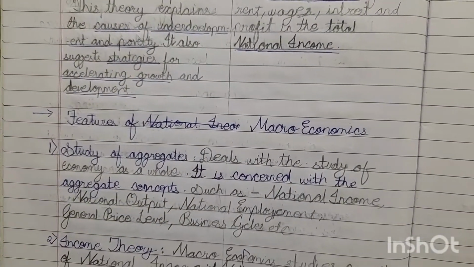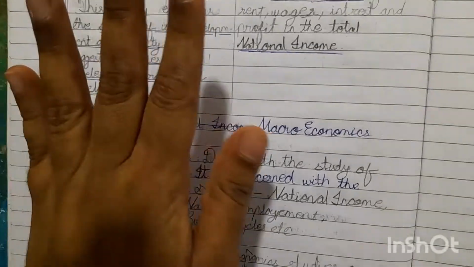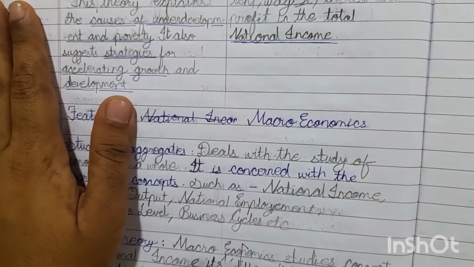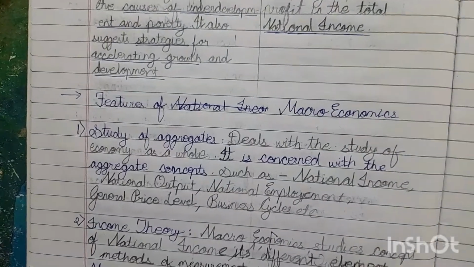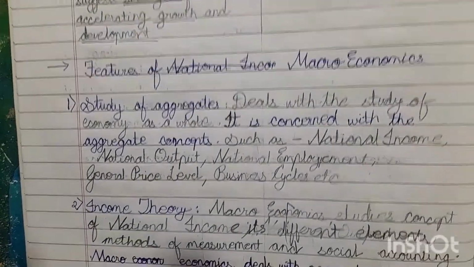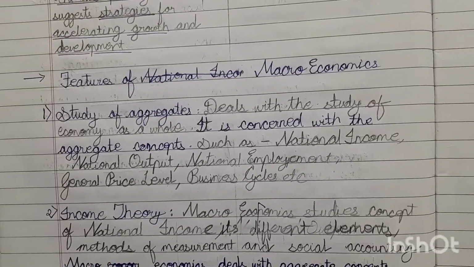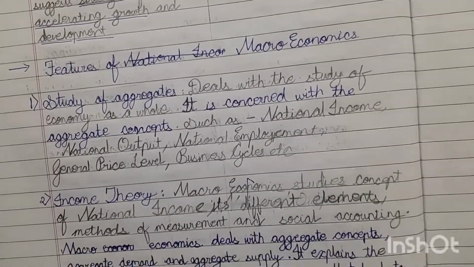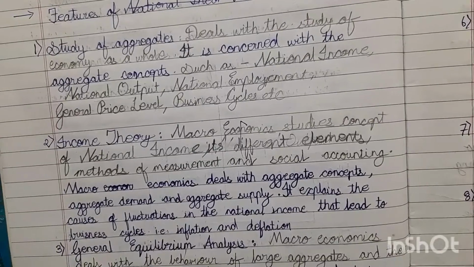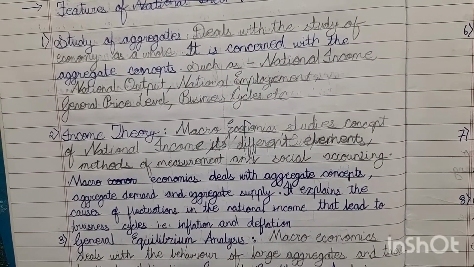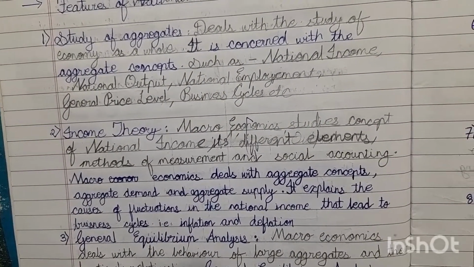Features of macroeconomics. First point, study of aggregates. As mentioned earlier as well, macroeconomics does not study any particular unit, it studies the averages. Second is income theory. Macroeconomics studies the concept of national income.